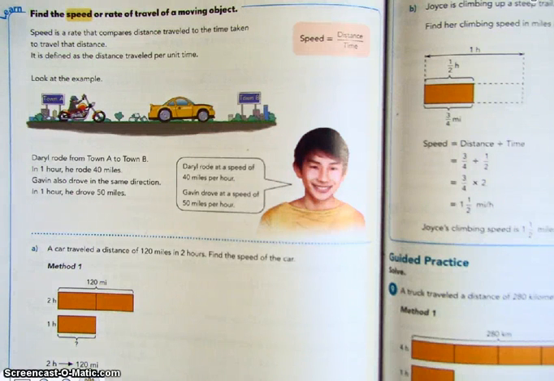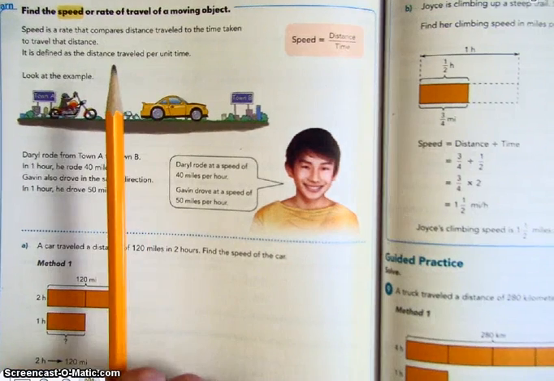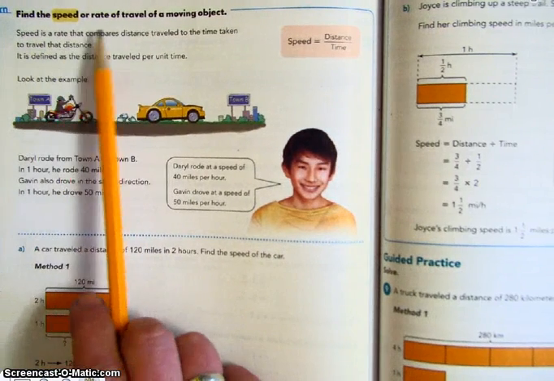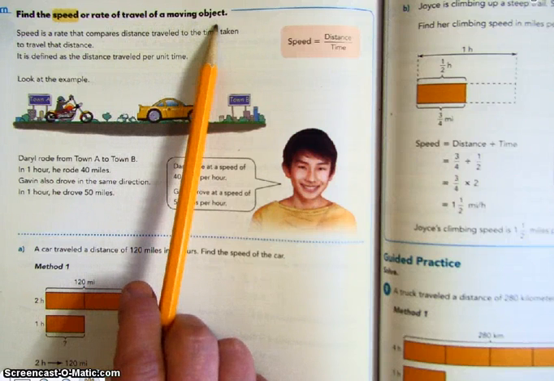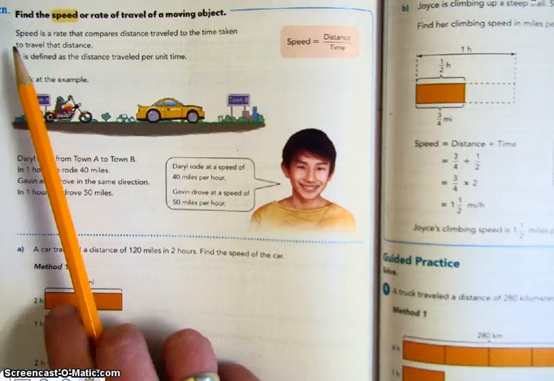Okay, we're back, and we will go over the answer to number 8 tomorrow, but hopefully walking it through like they did for you helped you to figure it out on your own. So now we are on to speed. Find the speed or rate of travel of a moving object. So before we were just doing prices of our produce, now we're doing speed.